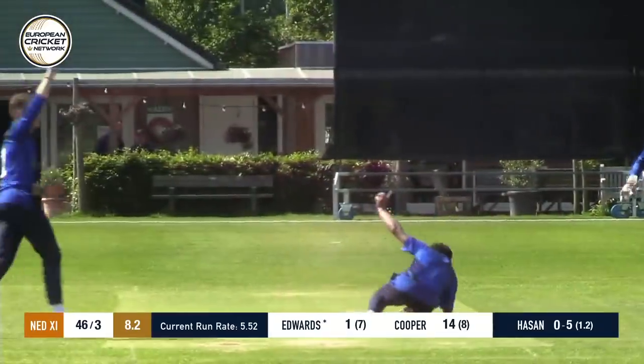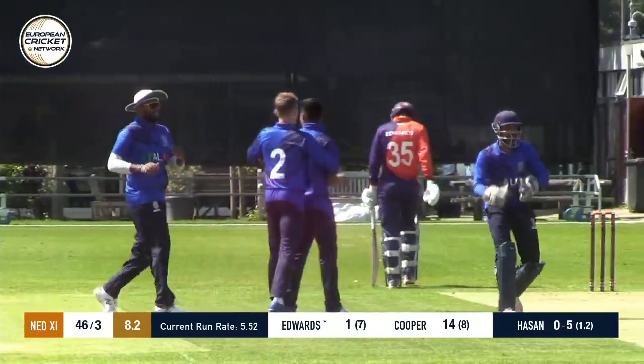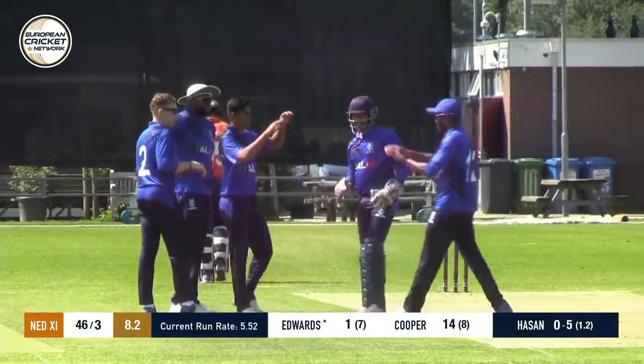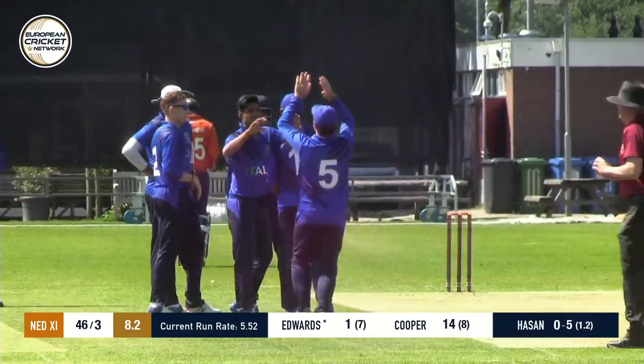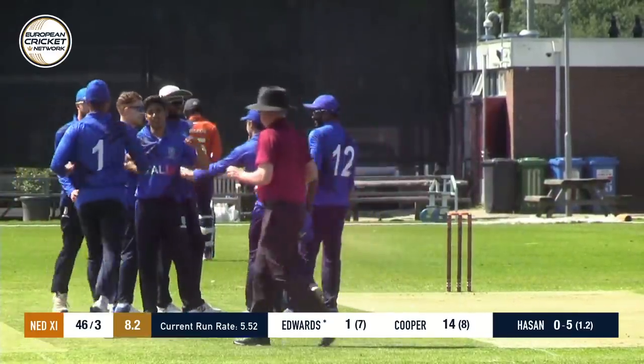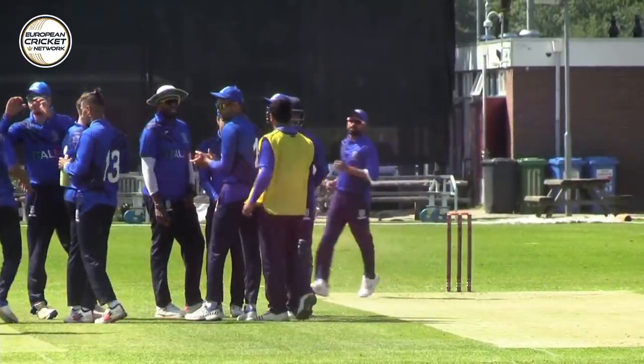That one's in the air, and it's taken. He just pushed that one back. Tried to look like he wanted to defend it, bounced up on him, and the bowler does an excellent job diving forward to get a caught and bowled there. As Netherlands just aren't able to build partnerships at the moment.